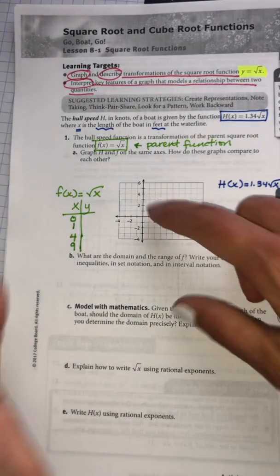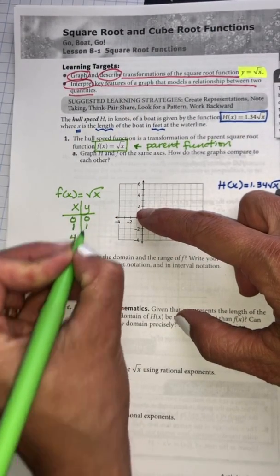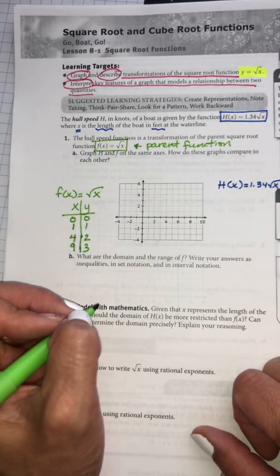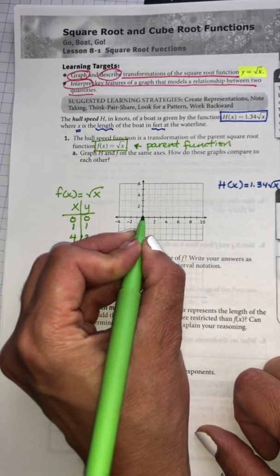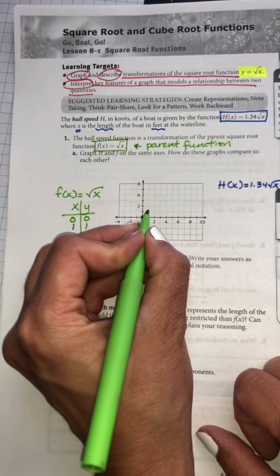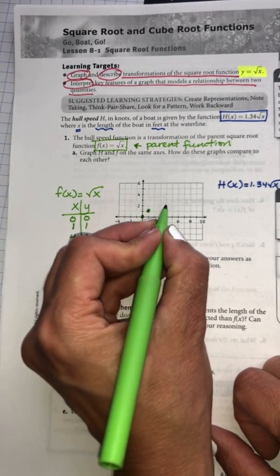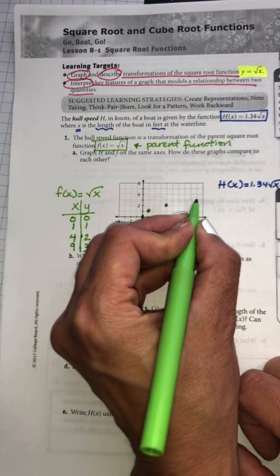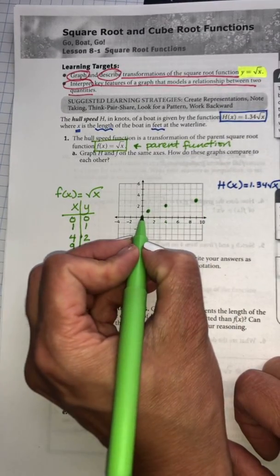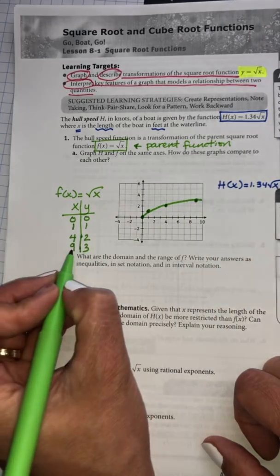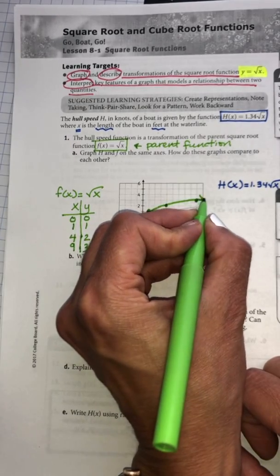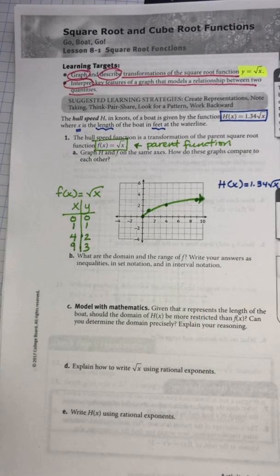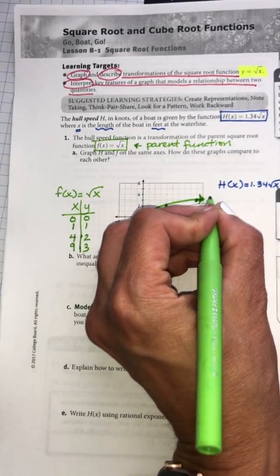Okay, when I plug in a 0, the square root of 0 is 0. The square root of 1 is 1. Square root of 4 is 2. Square root of 9 is 3. Easy peasy lemon squeezy. All right, so I have the points (0, 0), (1, 1), (4, 2), and (9, 3). And I could keep plugging in x values if I wanted to. I could go higher and higher and higher all the way to infinity on the positive side. Okay, so there is my f of x.